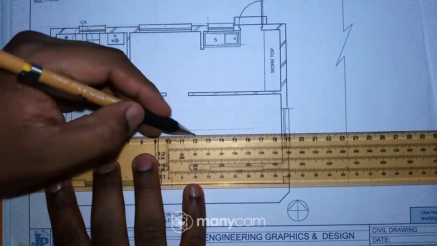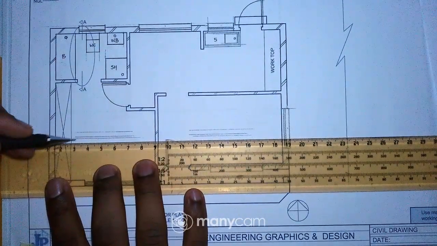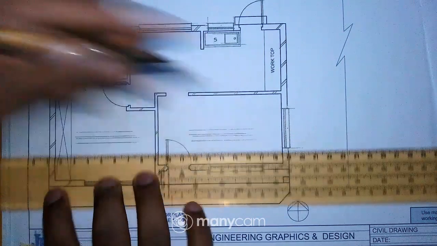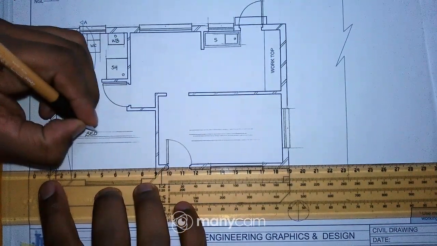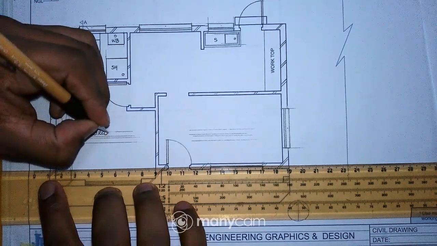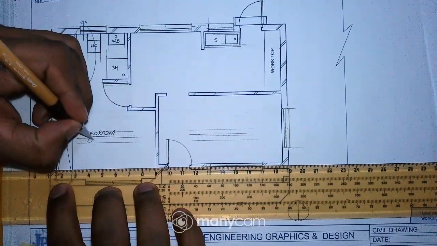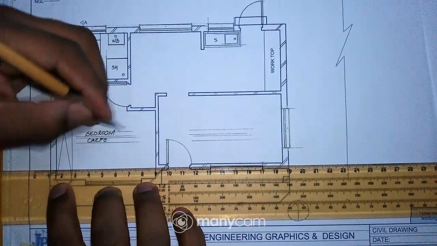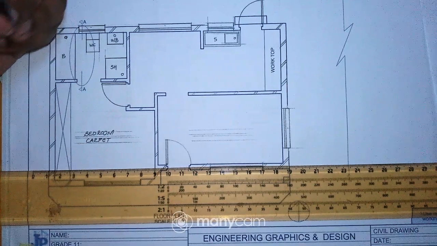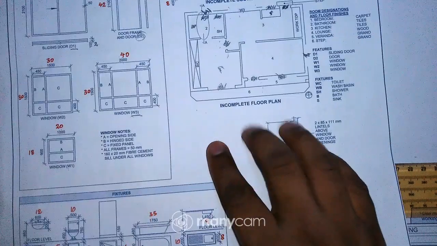So here I'll just label this room bedroom. So we have the bedroom right there. And the floor finish is carpet. It's a carpet. Okay, and then I just mark that off.